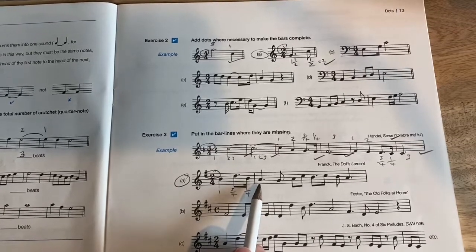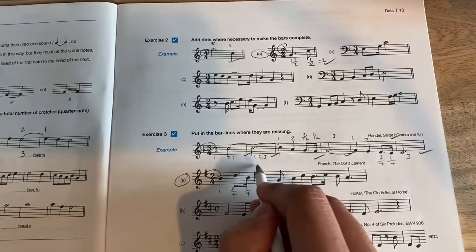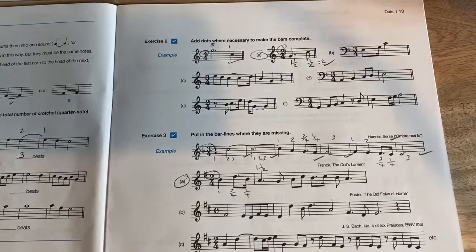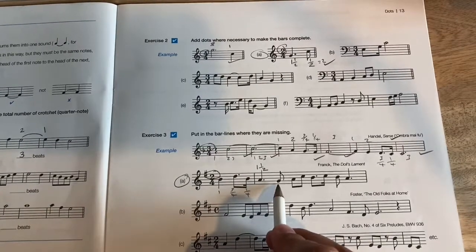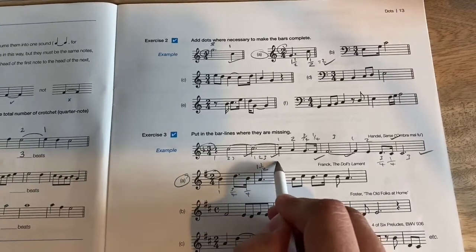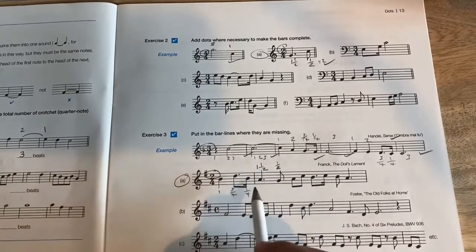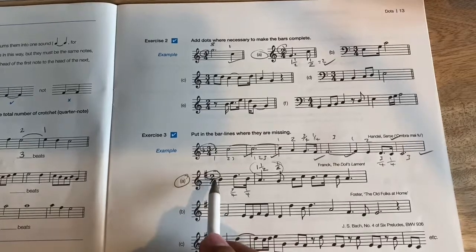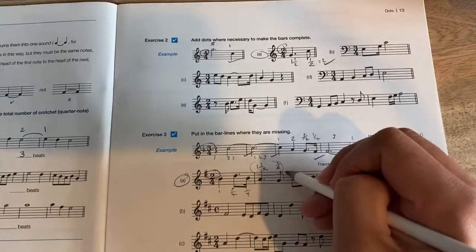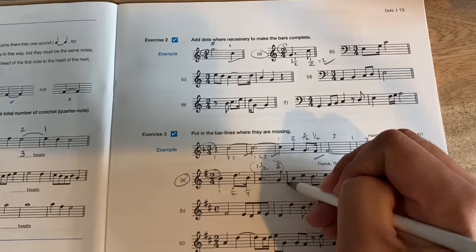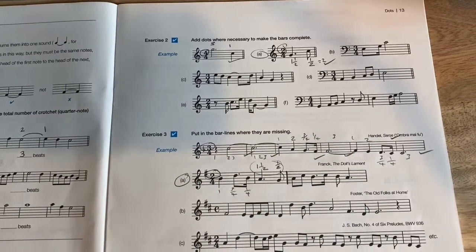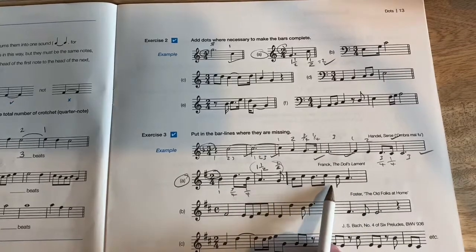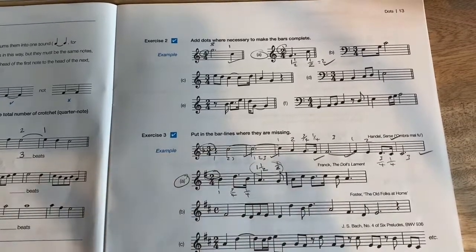Next one, we've got a dotted crotchet, worth 1.5. We've got a quaver after it, which is worth how much? A half. So there we have our total of 2. Yep, 1.5 plus a half equals 2. So therefore, we need to put in our bar line. So a vertical line goes through the stave. You know what they look like and how to draw them, okay? Now the final bar line is shown for you at the end of the music. So you just need to make sure that everything in between totals up to 2.